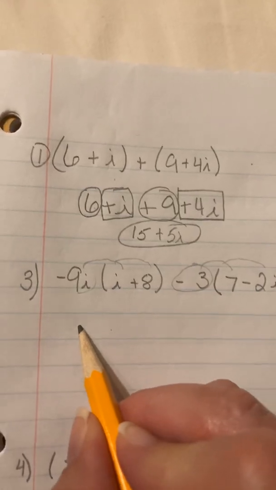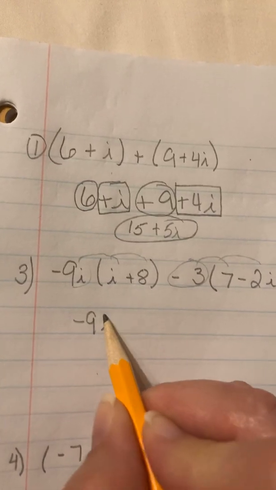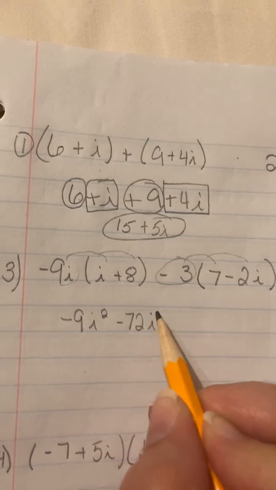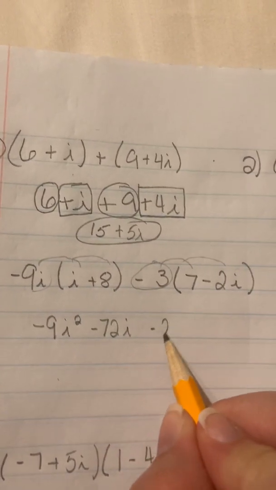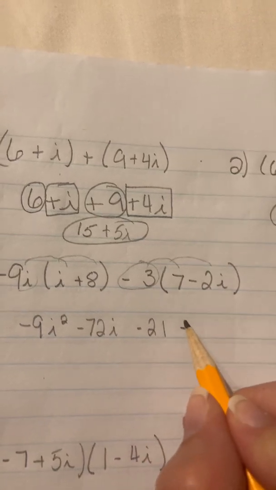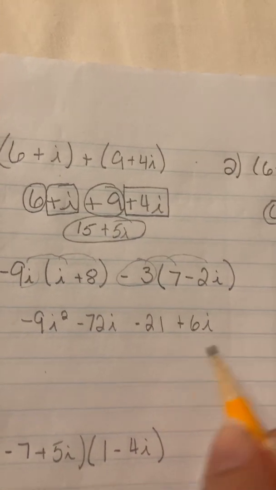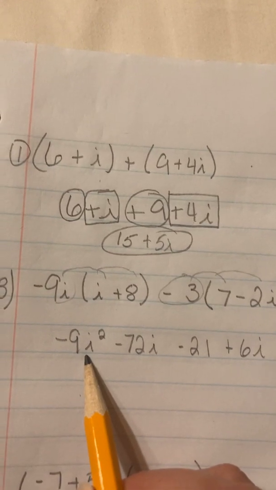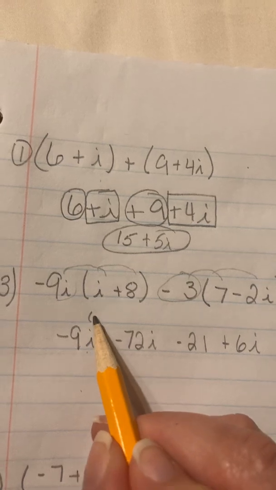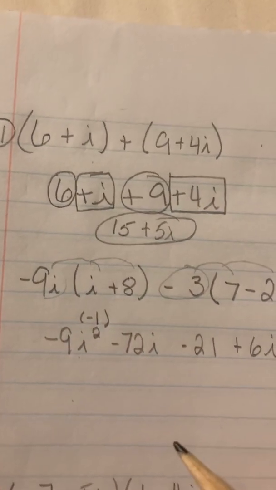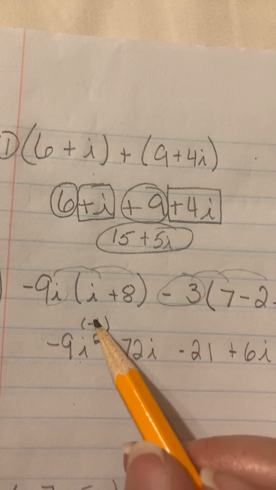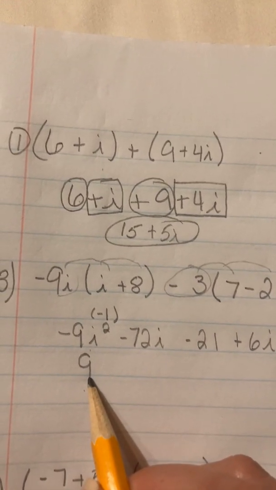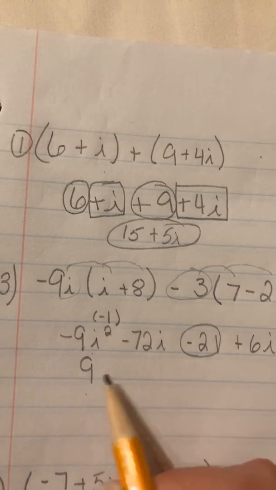So that's going to be negative 9i squared minus 72i minus 21 plus 6i. Remember over there, we remembered what i squared was: just a negative 1. So I'm going to replace that with a negative 1. And then I'm going to say negative 9 times negative 1 is a 9. So that's a 9 minus 21.